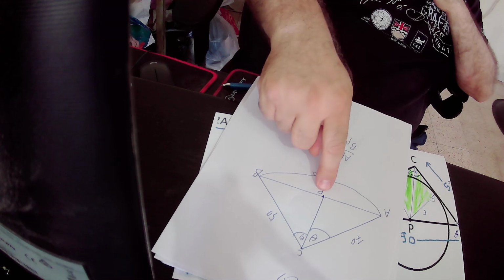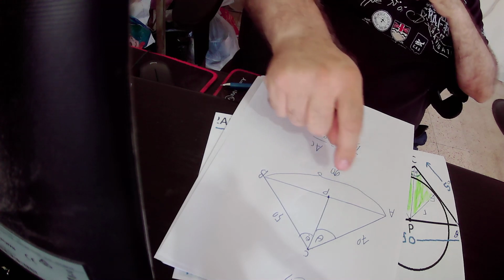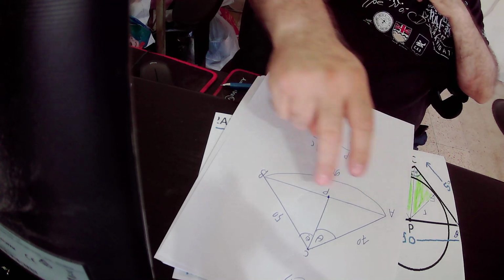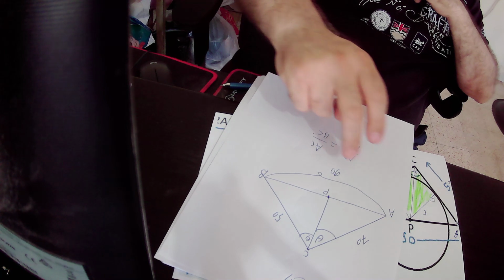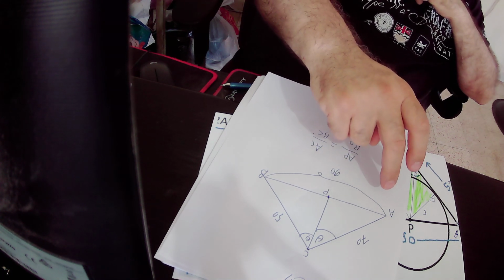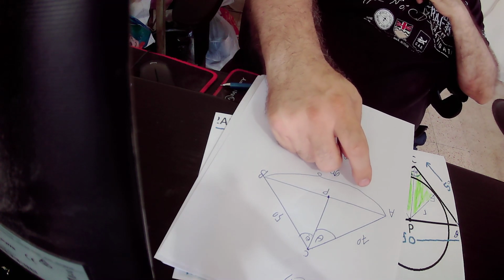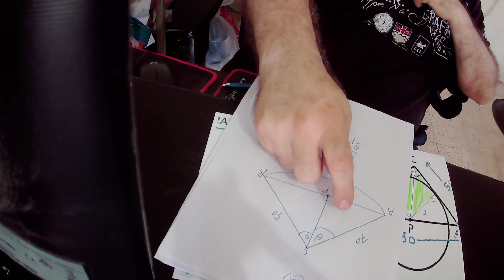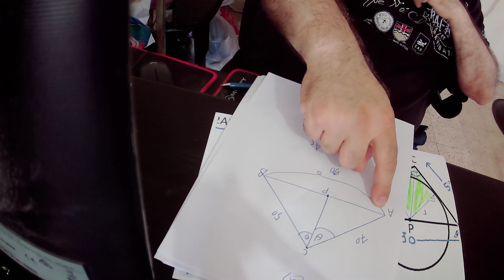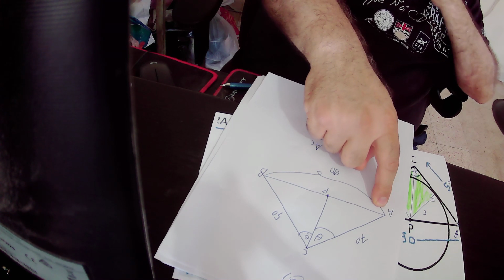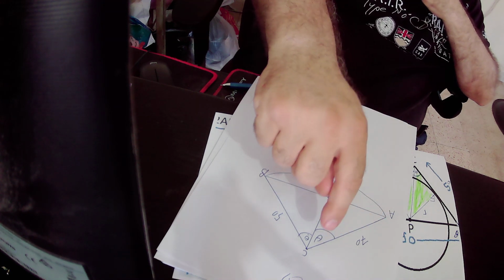It hits in point P at side AB, and the claim is that it divides side AB in the same ratio of the angle ACB itself, or in the same ratio of the sides of the angle that it divides. So the sides of the angle that it divides into two equal parts are actually side AC and side BC.